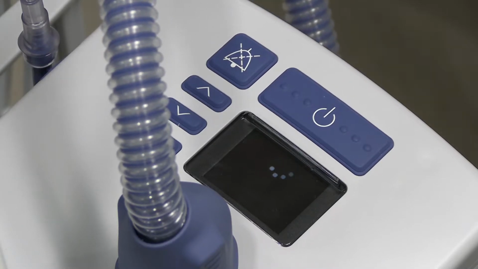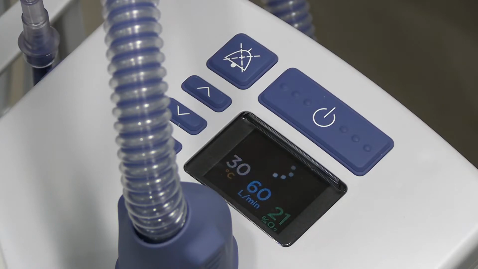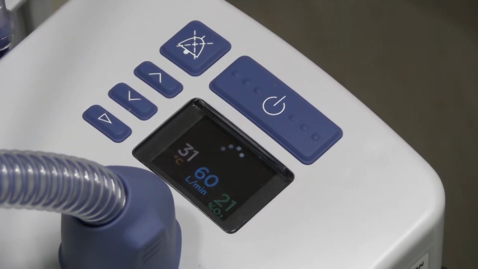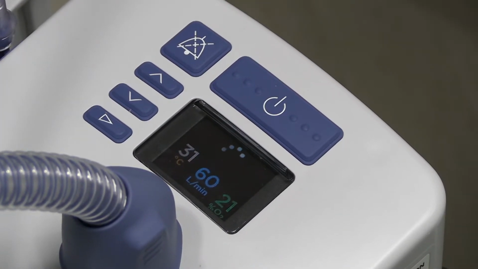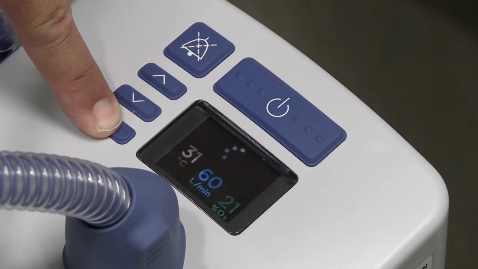One thing to keep in mind is the device does default to the last mode, whether it's adult or junior mode, that it was last used in. And as you can see right now, it's actually at 60 liters per minute with 21% oxygen, and the temperature is set at 30 degrees. So knowing this device as I do, I know this is currently in adult mode. So in order to switch it into junior mode, we want to come to the mode button, which looks like the play button on the device, and just hold that down for 5 seconds.